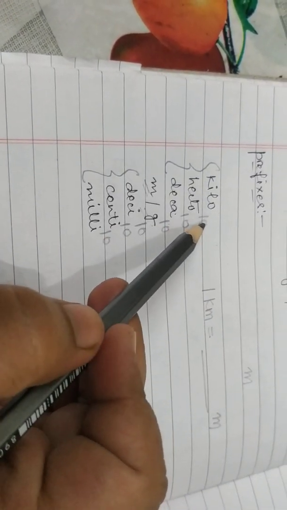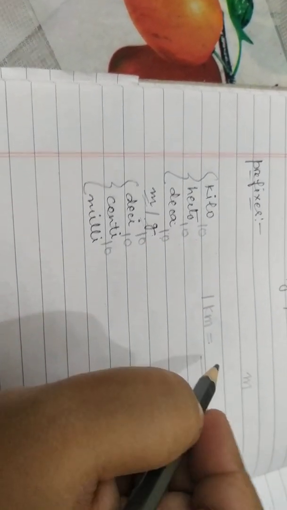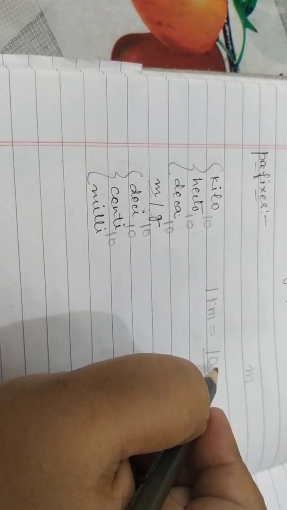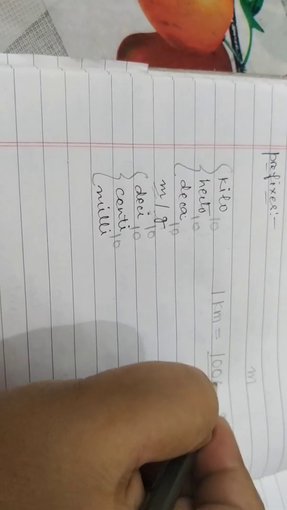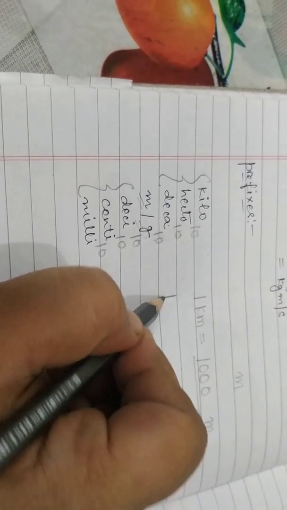You should learn this table. 10 multiplied by 10 multiplied by 10, so 3 times. You can simply put 3 zeros after this. So 1000 meter.